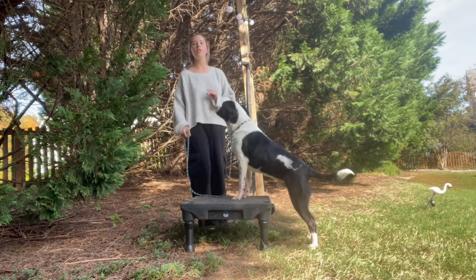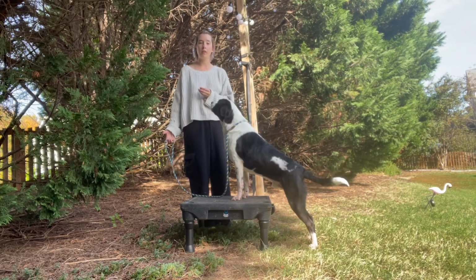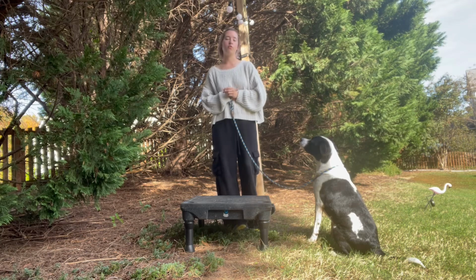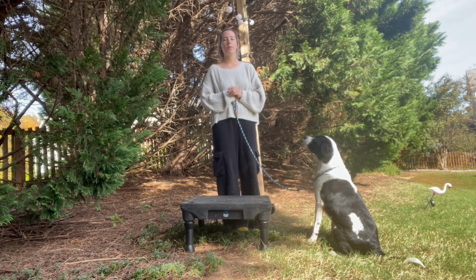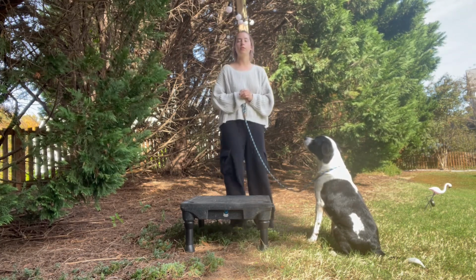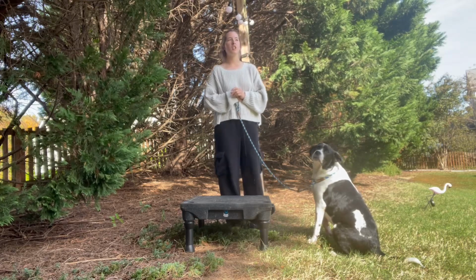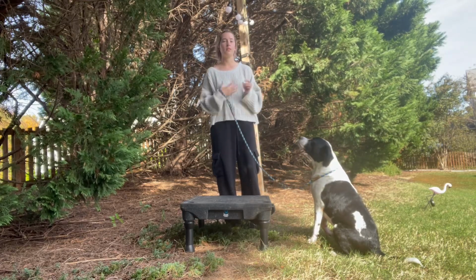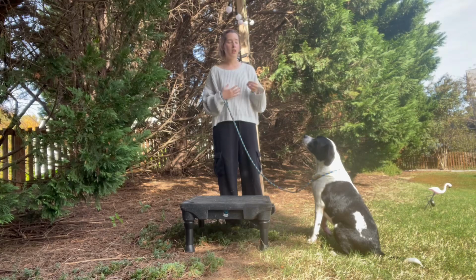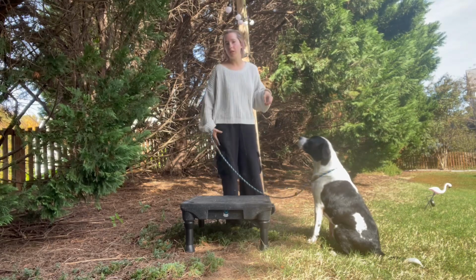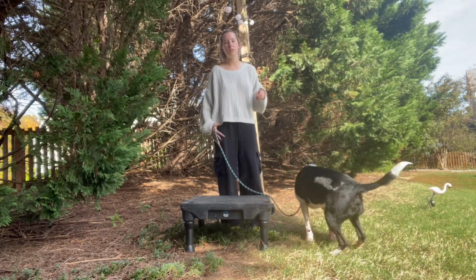Another good way to use this equipment is for rear end awareness. By making them only use their front paws or back paws, it can help them understand the context of their feet moving better, specifically their back paws, since most dogs have a hard time understanding the rear end, or being aware that their rear end is there and moving it in specific directions.